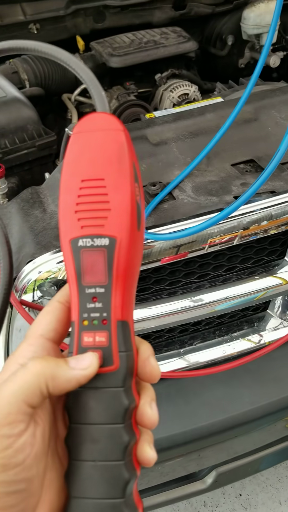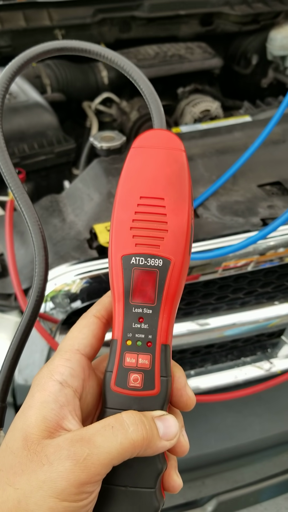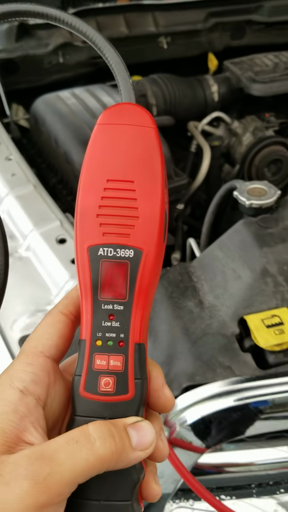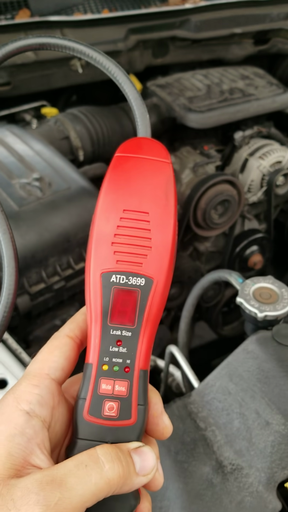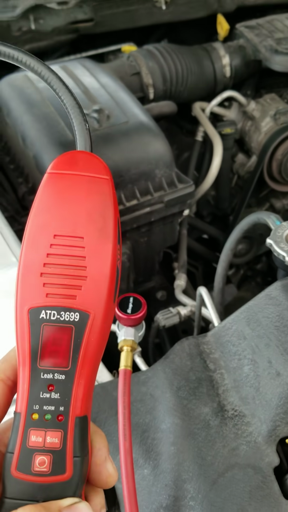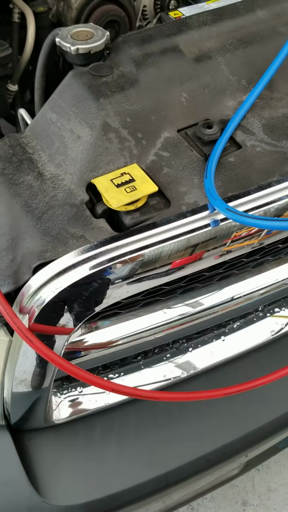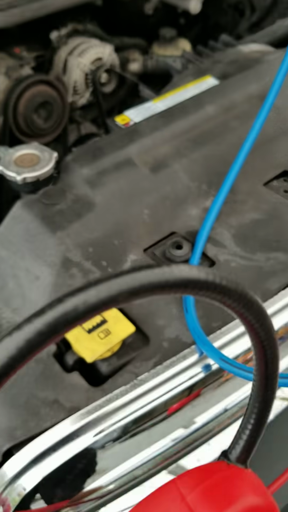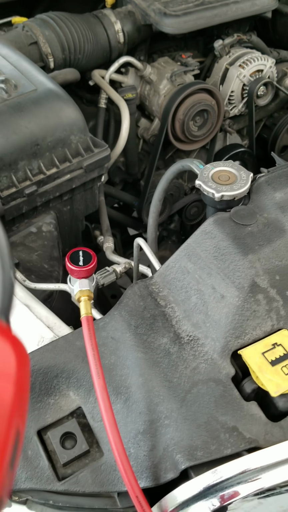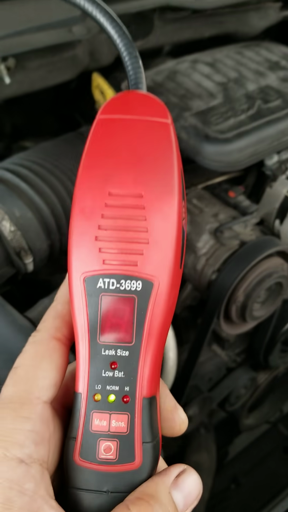Very simple to use. We're just gonna turn it on. There is a warm-up period. It normally is 15-20 seconds, something like that, and the tool will let you know when it's ready. Sometimes you can kind of suspect where the leak is if you just do a visual. You see like an oily spot on the condenser, something like that, there's probably a leak there. So the tool is ready.